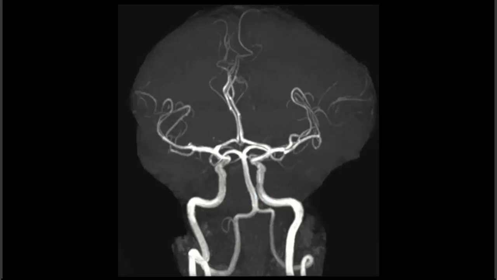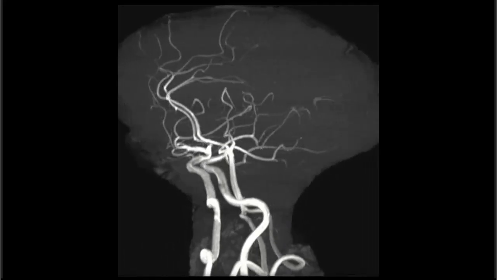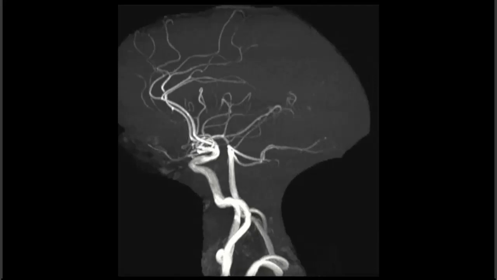Now we'll go through a series while this person is turning their head to the right. And now they are exactly to the side. We are seeing vertebral arteries back here, the internal carotids up here. This is the basilar that will serve the posterior aspect of the brain, and the internal carotids are serving the anterior and more middle regions of the brain.